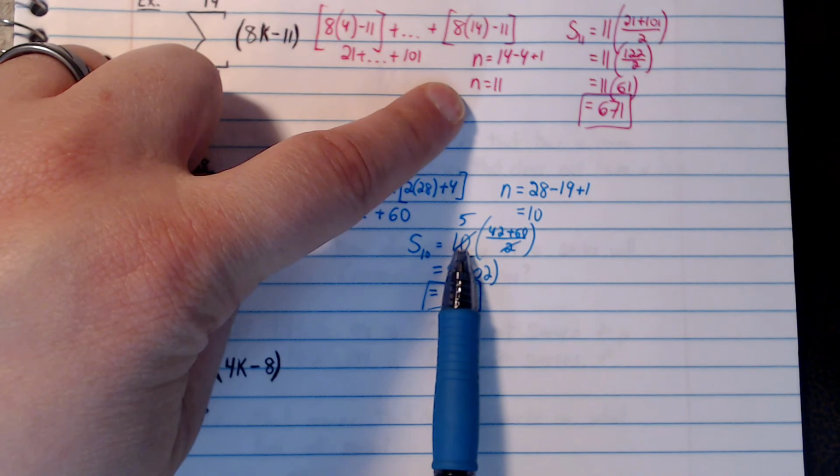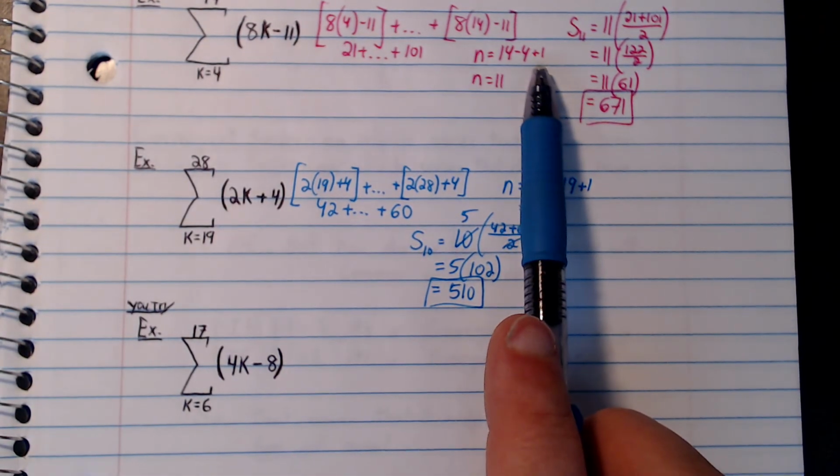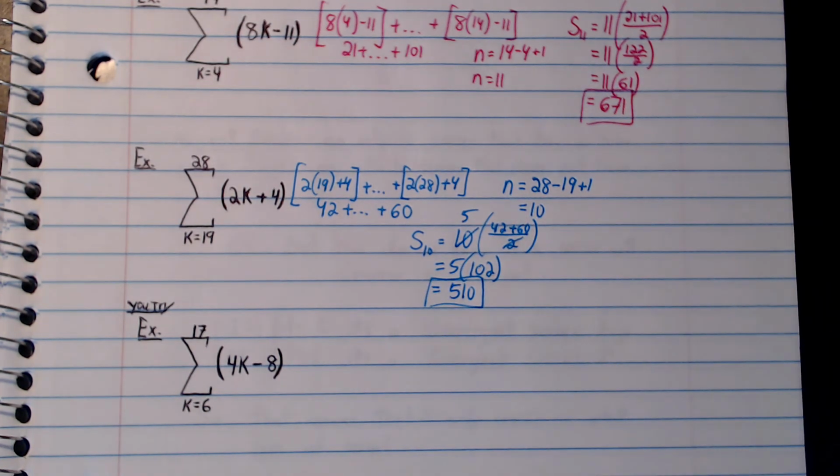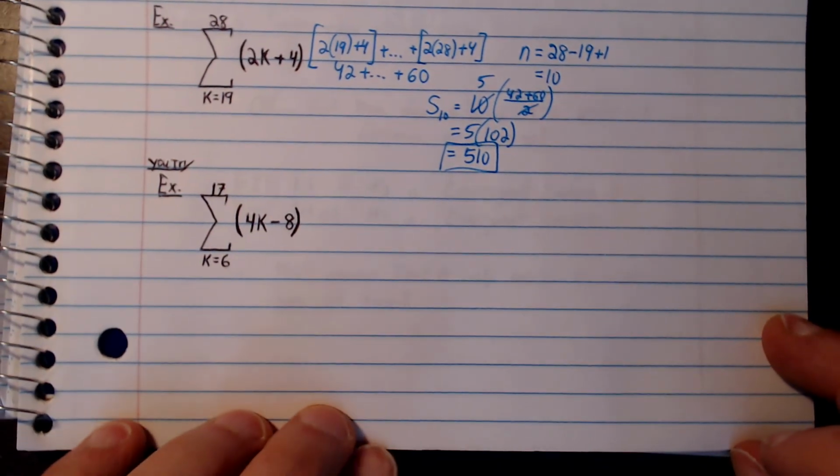Okay, so in both cases, we found our first, we found our last, we figured out the number of elements we're working with, which was that whole subtract and add 1. And then we plugged into the summation formula. So you got one more to go. I bet you we'll get out of here before the 30-minute mark. Pause the video and try this one out. Resume when you're ready to check.